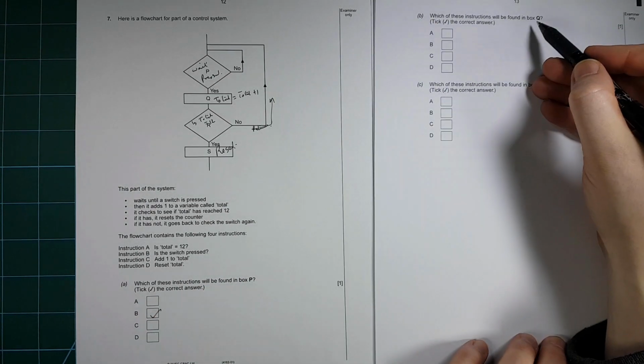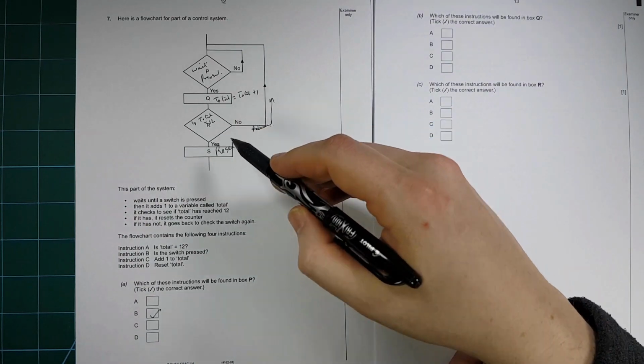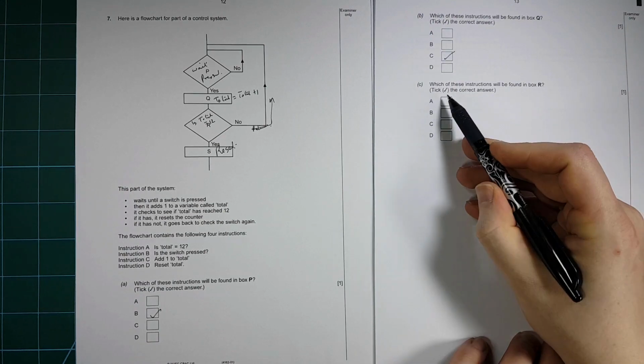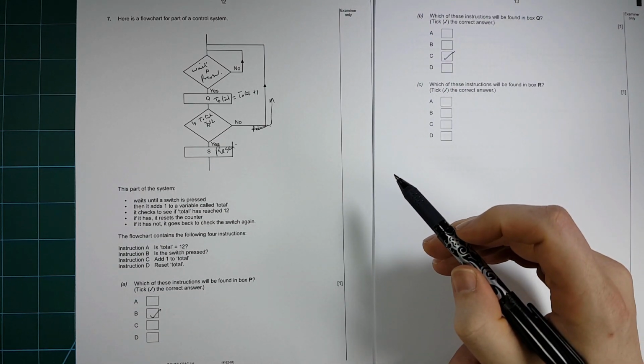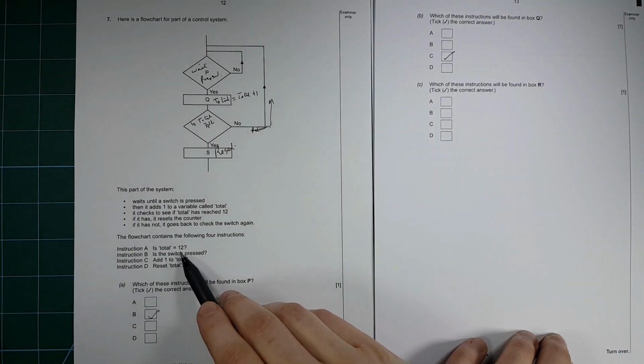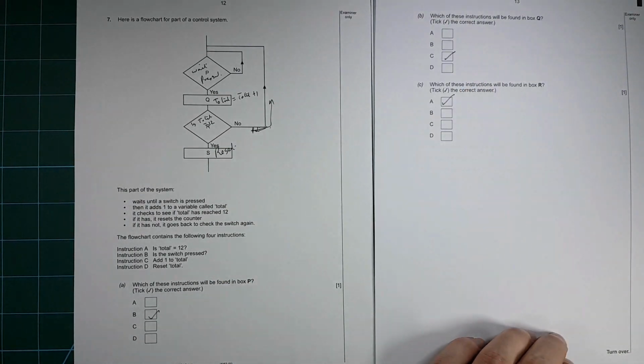Which of the following instructions is found in Q? So that's total equals total plus 1, so add 1 to the total, so that's instruction C. Which of the instructions can be found in box R? That's is the total equal to 12, so that's instruction A. There we go.